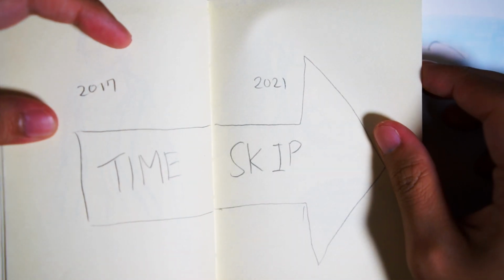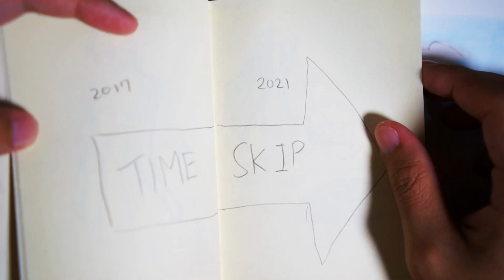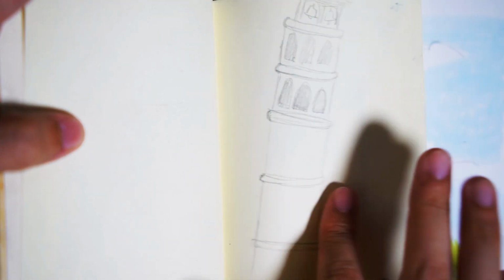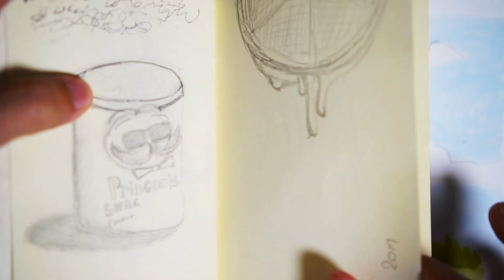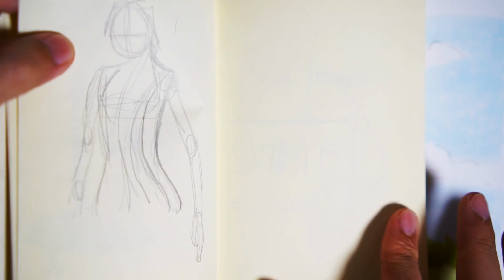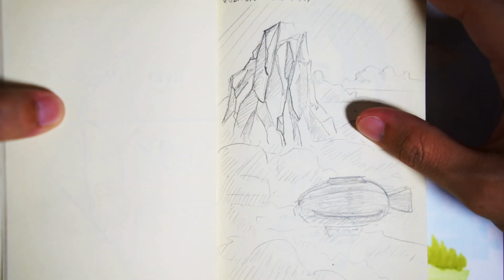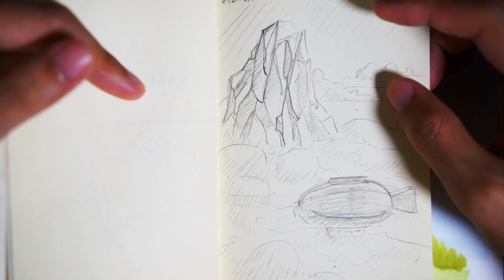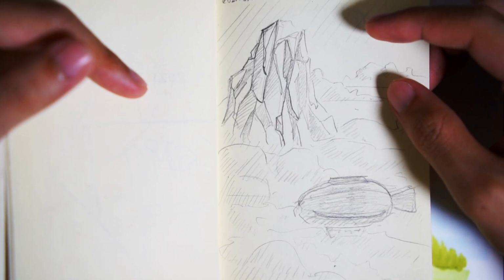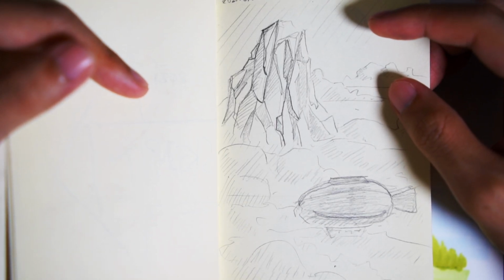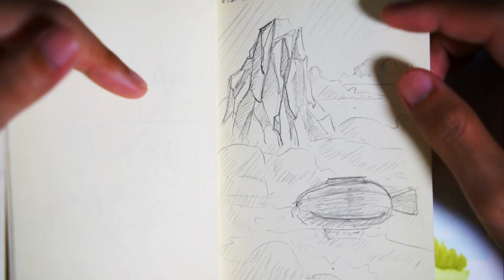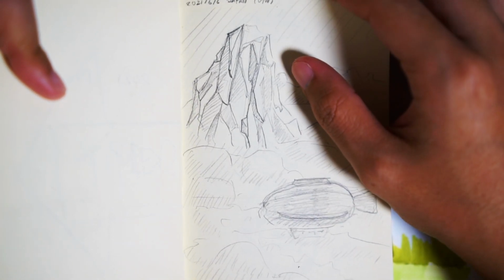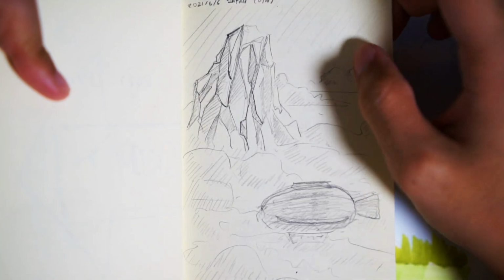Oh look, there's a time skip. Guess what? I bought this sketchbook. I only drew 1, 2, 3 pages, 4 pages, and I'm done with it. This is 2021 Japan. Oh yeah, this was me trying to come back from Indonesia. I lived in Indonesia for 18 years, and I came back to Japan for university, and that's what I'm here doing. And here it is, 2021, Japan, on the way.